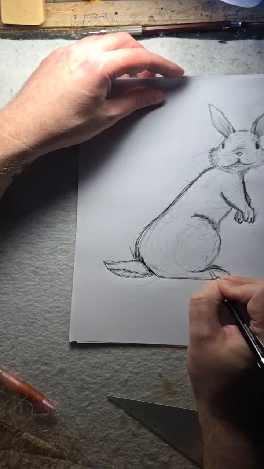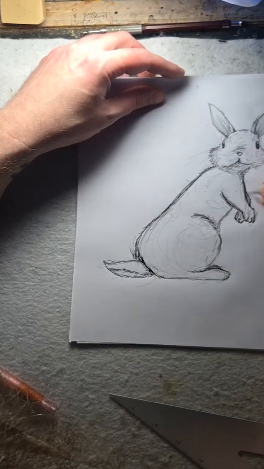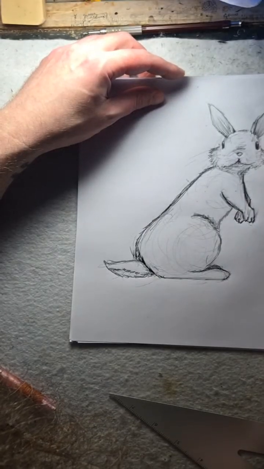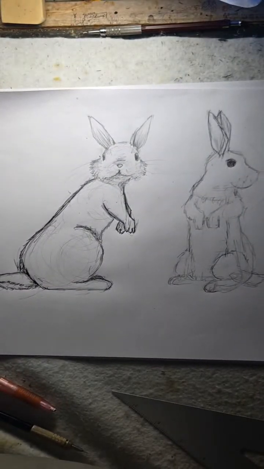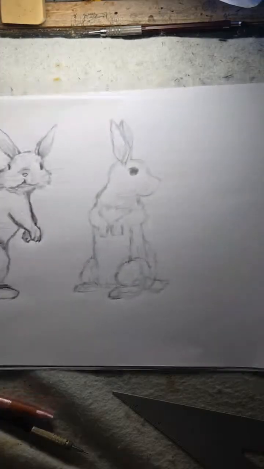Okay. I think that's this rabbit more or less done. So we can move on to the next.